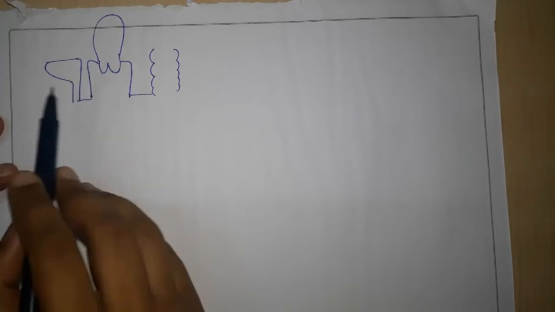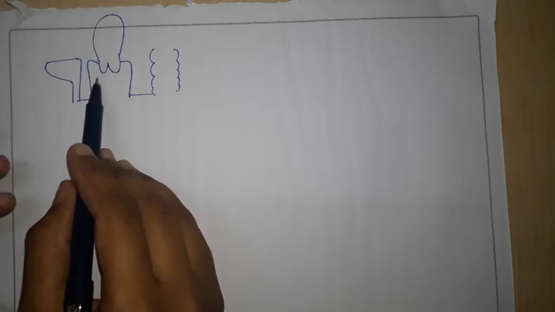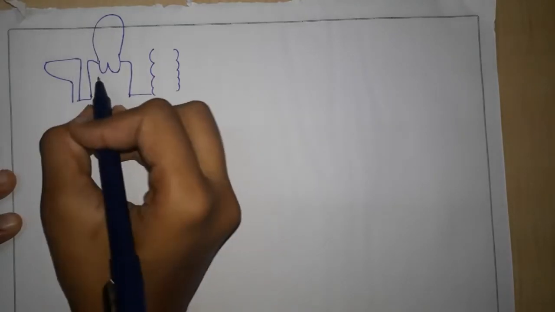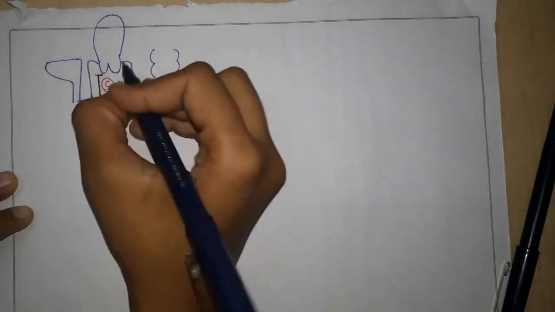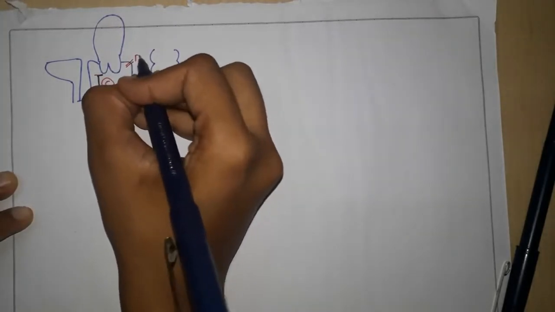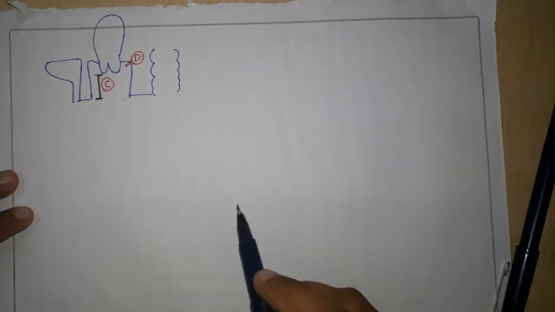That is, when there is a prolapse, whichever part of the cervix is more distal, that point we take, and with respect to the hymen we measure it. That will be the cervix, that is point C. And point D is the relation of the posterior fornix to the hymen.